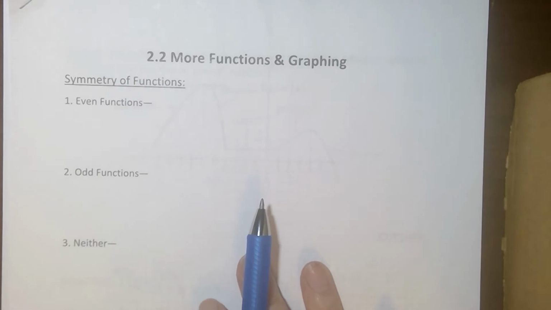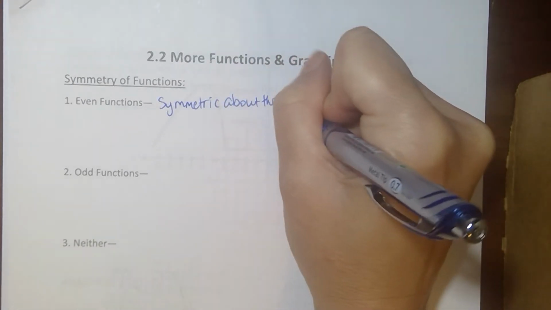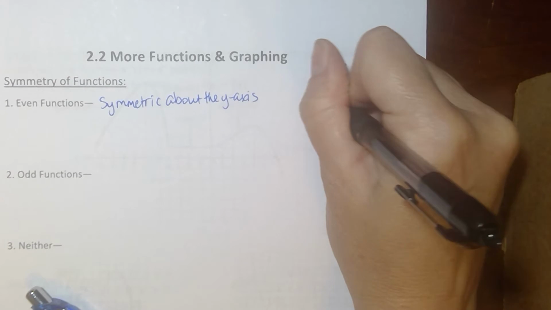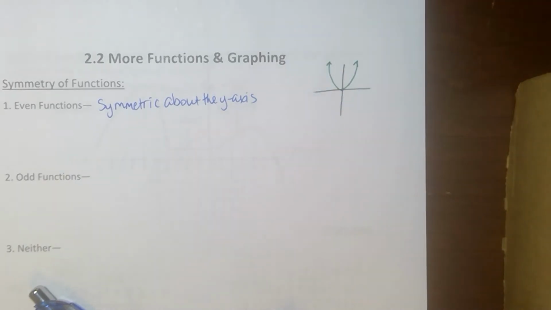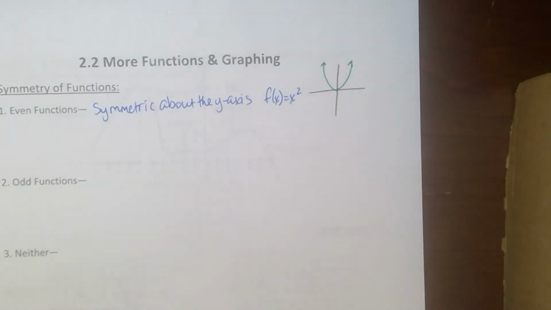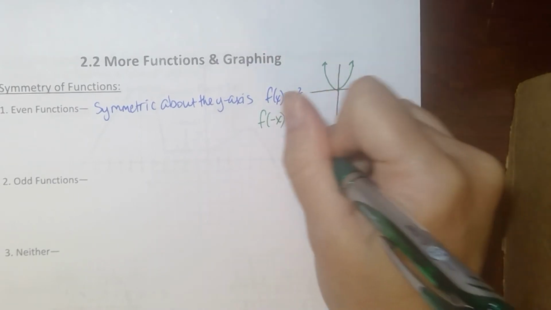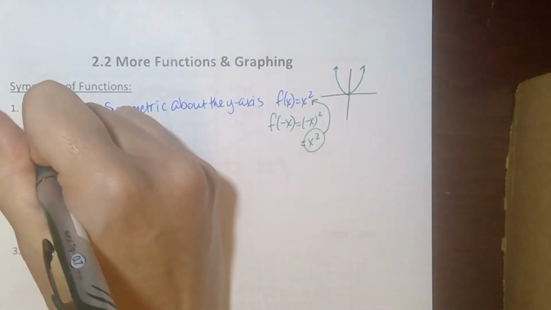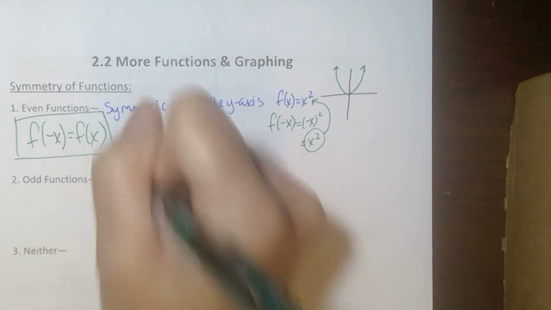If you have an even function, the function will be symmetric about the y-axis. That means that if you had a graph and you folded it along the y-axis, both of the sides would match up. For example, a basic even function graph is our quadratic function, where if we start with f of x equals x squared, and I do my symmetry test of plugging in a negative x, then I square that, I get out the same thing that I had originally. So an even function, when I plug in negative x, nothing changes. I get out the same thing I started with when I just had positive x.